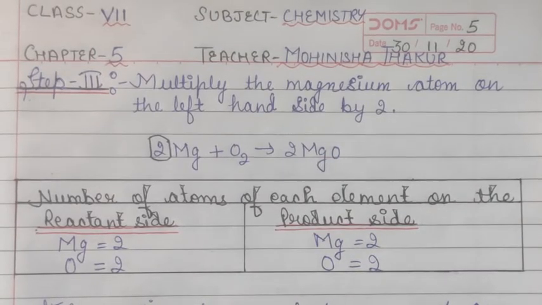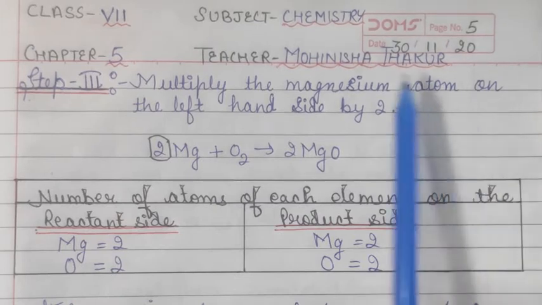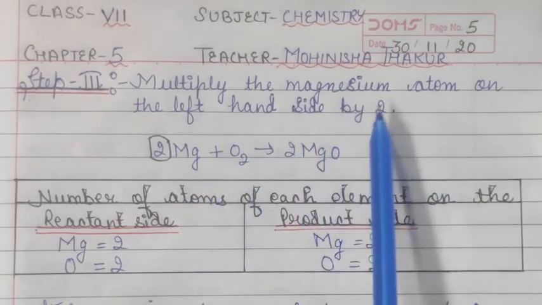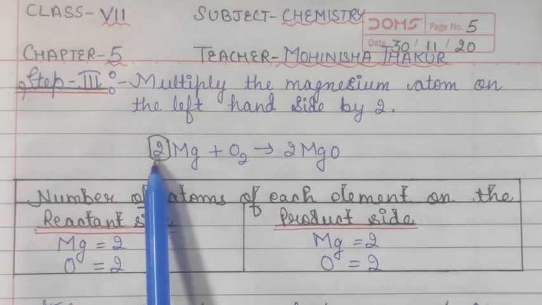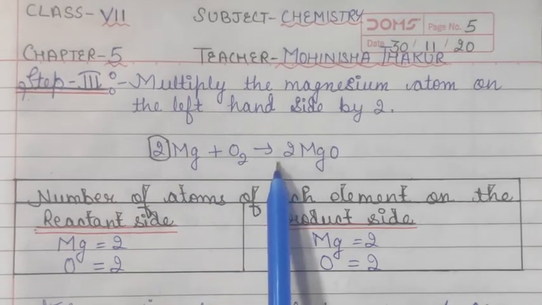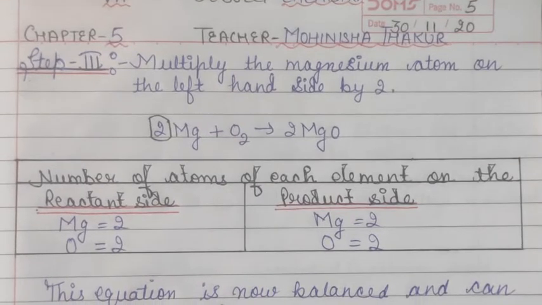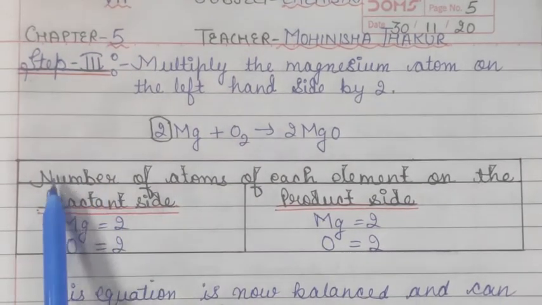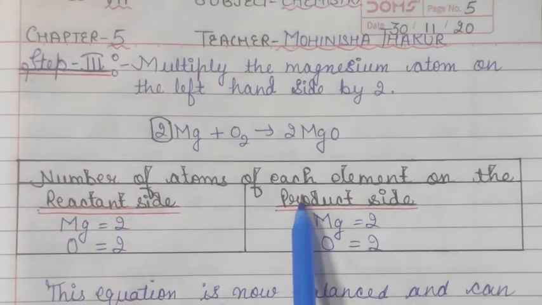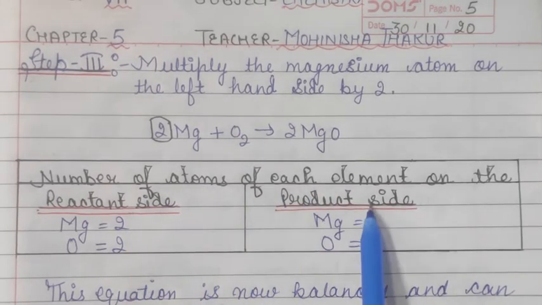Multiply the magnesium atom on the left hand side by 2. So it will become 2Mg plus O2 gives 2MgO. You may observe this table here, the number of atoms of each element on the reactant side and product side.